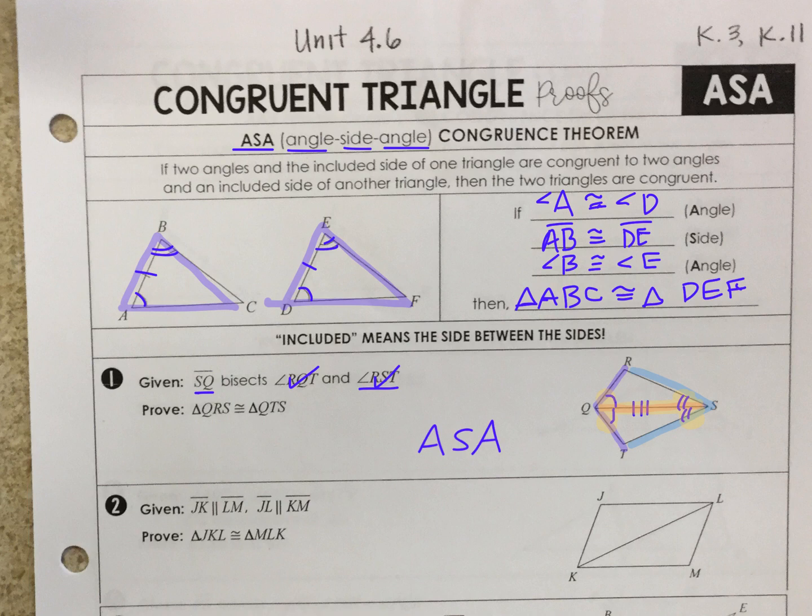Because I'm a genius, I can go ahead and mark this middle line because they share it. Now, this means that JK is parallel, and when they're parallel, we put little arrows on them, to LM. All right, so when I have a parallel line cut by a transversal, I know that the alternate interior angles are congruent. So I can mark those angles congruent.